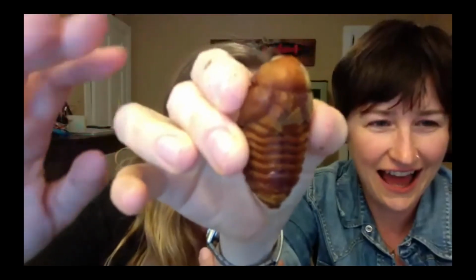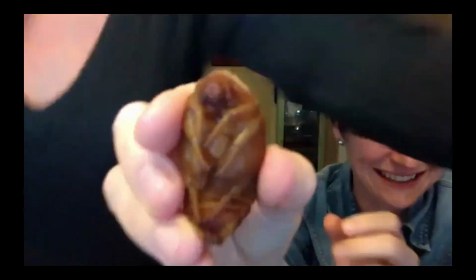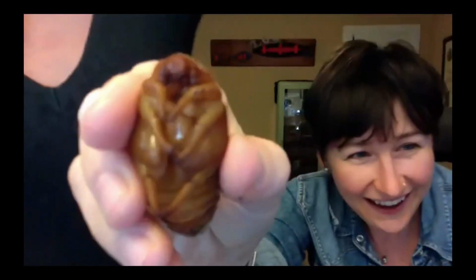This is the larva. Oh, it's moving. Look at its little bubble face. So this is a female of the same species. We're going to put it underneath the microscope. It's so waxy. I've never felt anything like it.